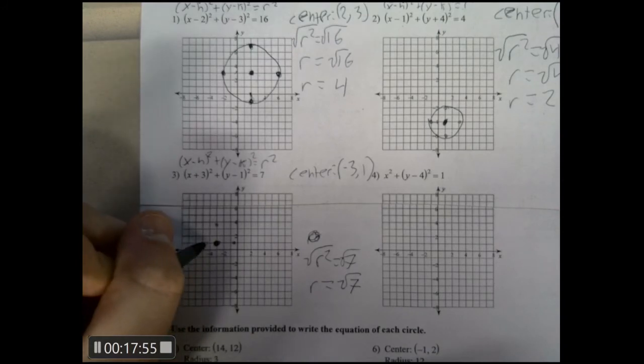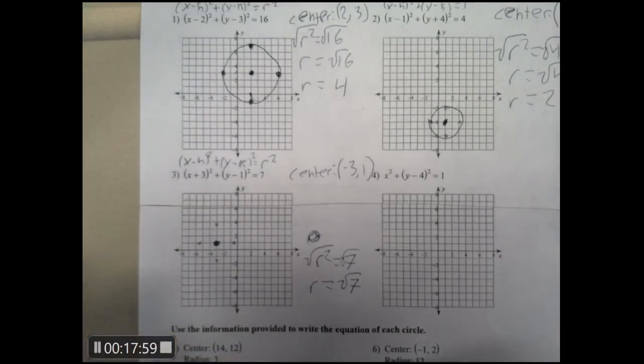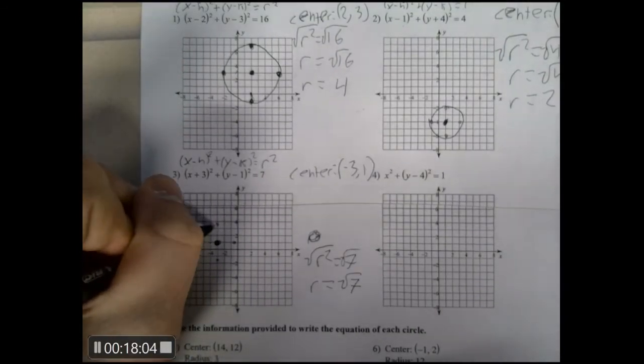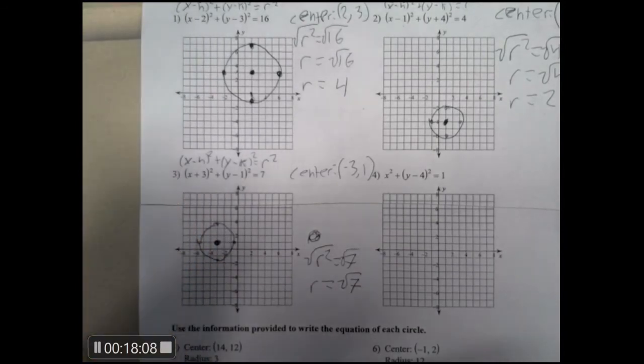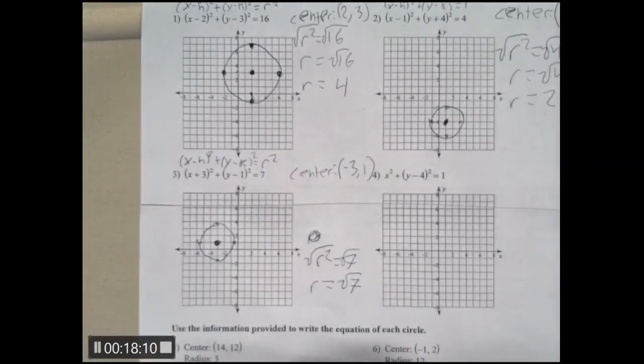If you want to put it in your calculator and make it exact, more power to you. But we're just sketching. So I just went 2 and a little bit in each direction. I drew my perfect circle, which gets hit by the tape. It's okay. So there's a circle.